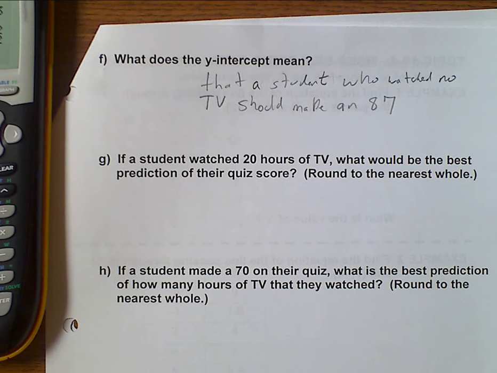A student who watched no TV should make an 87, based off of our quiz. Now, obviously people made higher than 87 who watched some TV, and so just goes to show that this is a poor prediction. But they're asking us these questions anyway, so we're going to go ahead and do them.